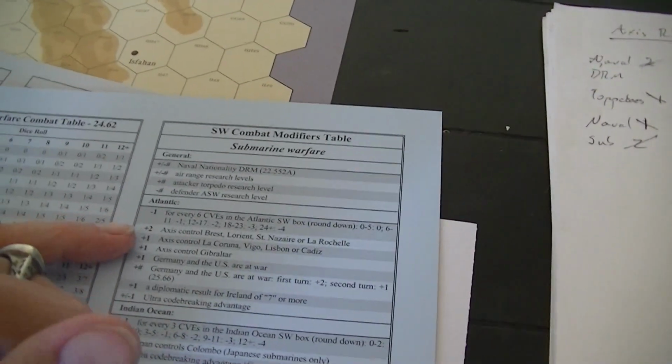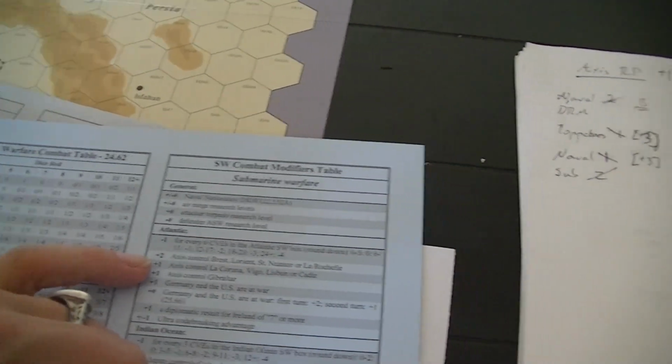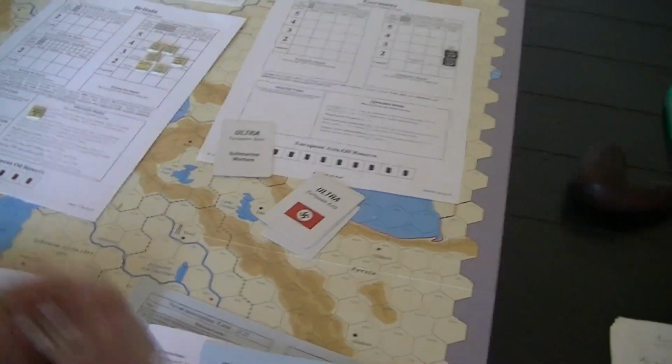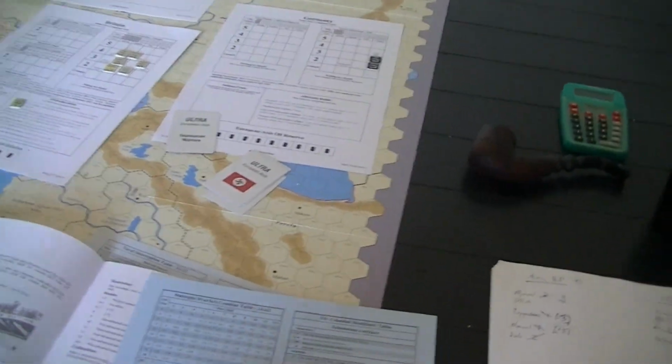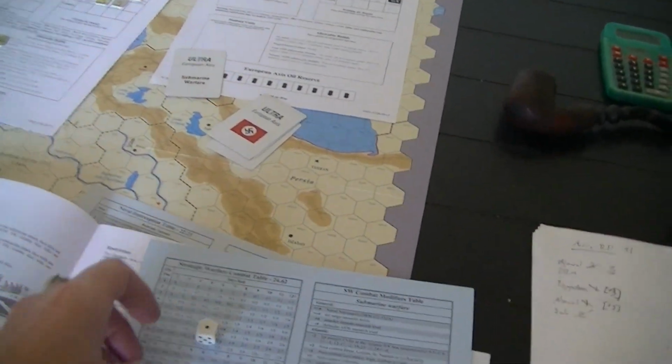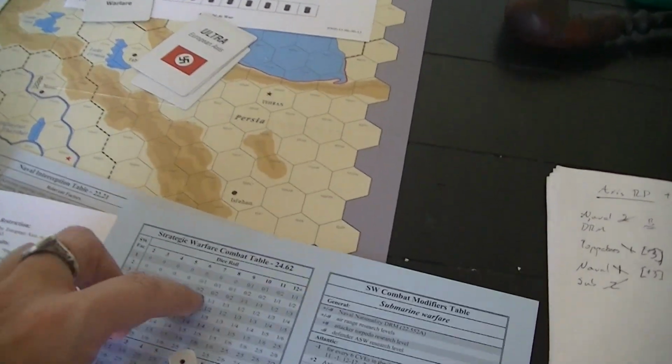So now I'm at -1. Make it +1 net. And we get another +1 because we have a submarine. So we have a +2 modifier. We have to remember that because that causes additional casualties. +2 modifier, we roll a 7. We've got 3 of these. We damage 2.